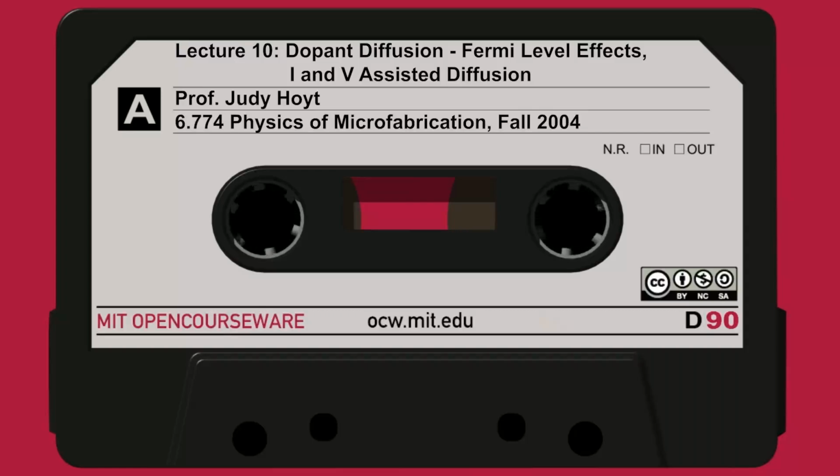As you can see, this depends primarily upon temperature. There's a little influence of wet versus dry, but the big influence here is temperature. The interstitial supersaturation ratio is much larger at low oxidation temperatures. That's because Ci star is going down rapidly while you continue to inject a lot of interstitials, Ci.